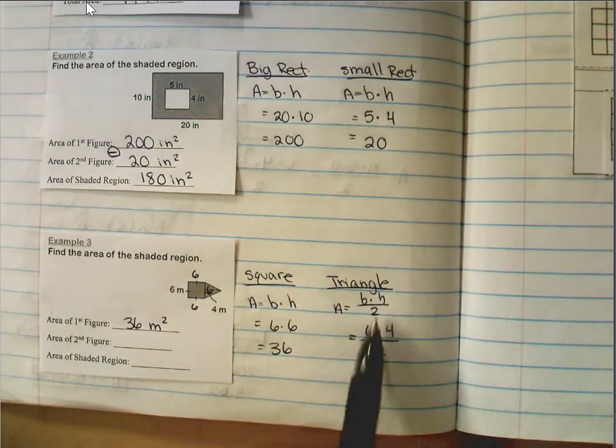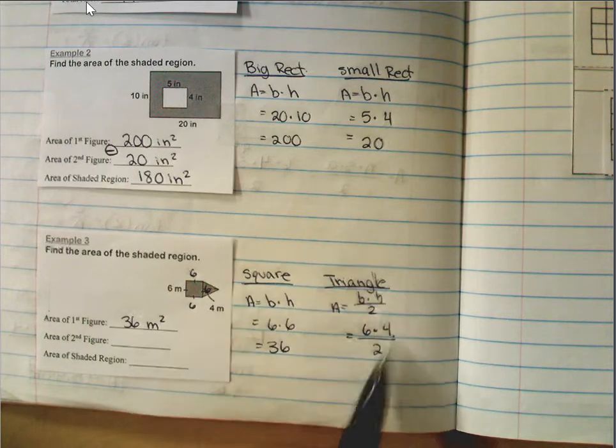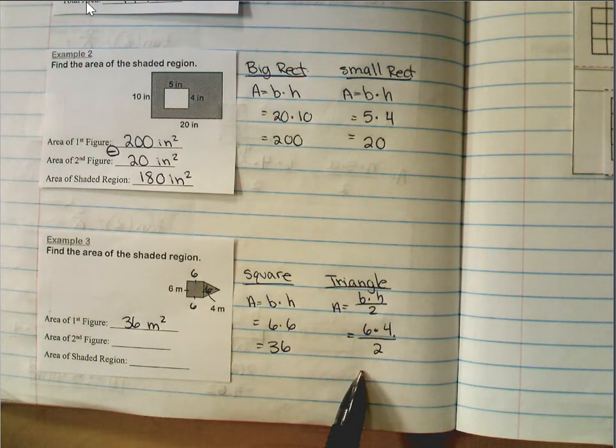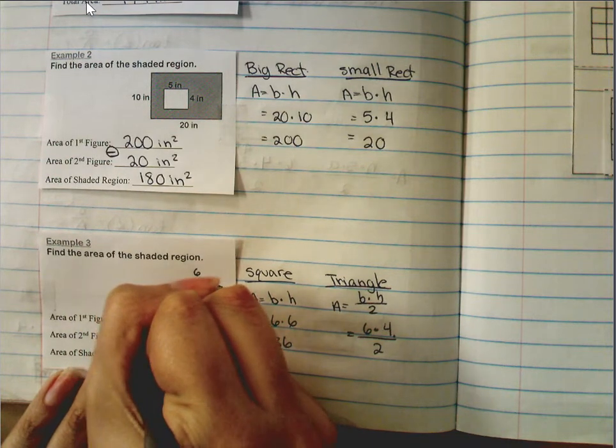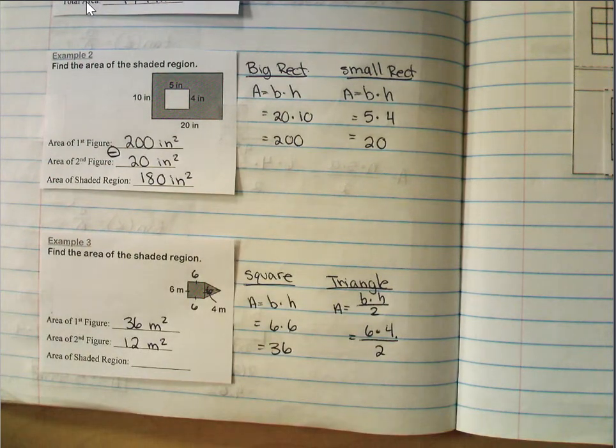So I have to multiply those. 6 times 4 is 24, and then when you divide by 2, that's 12. So my second figure, the triangle, is 12 meters square.